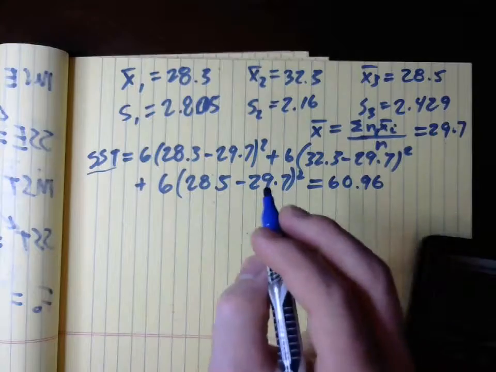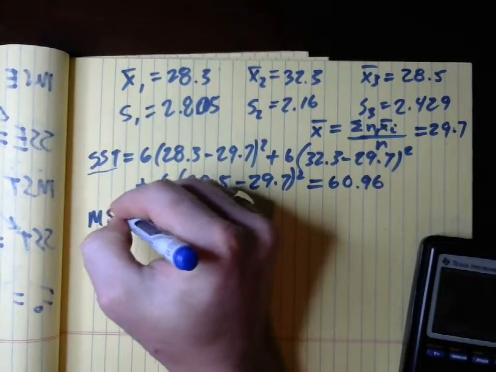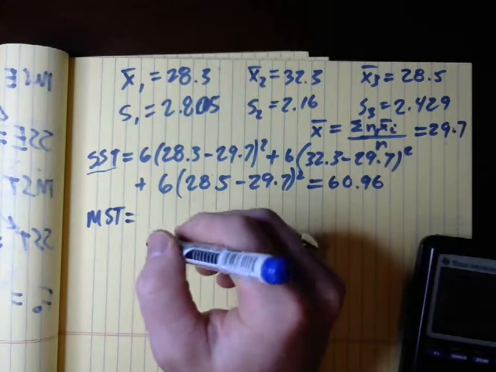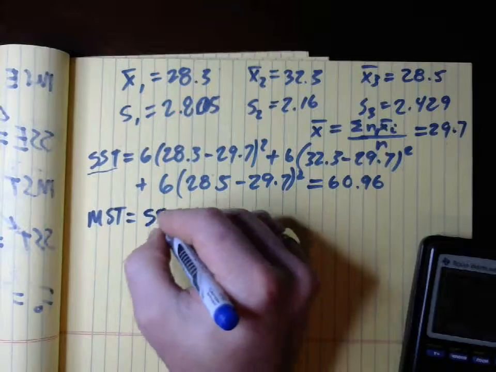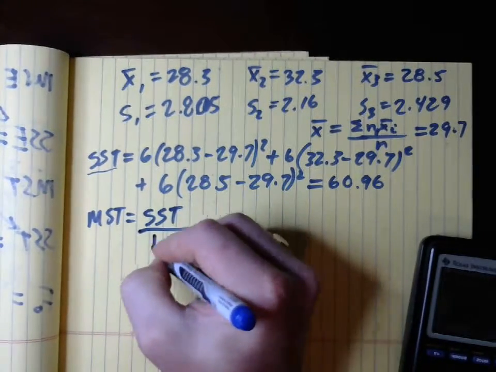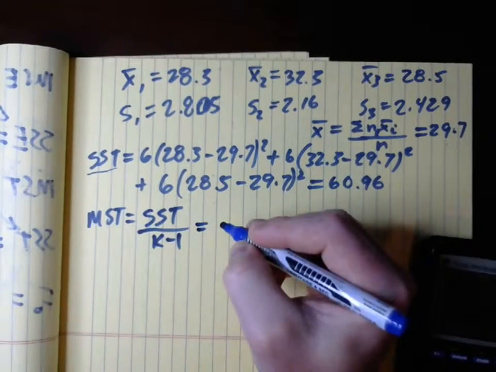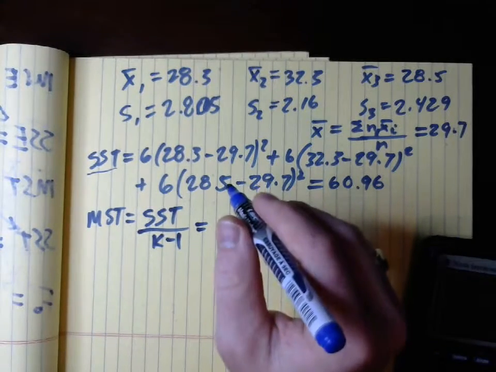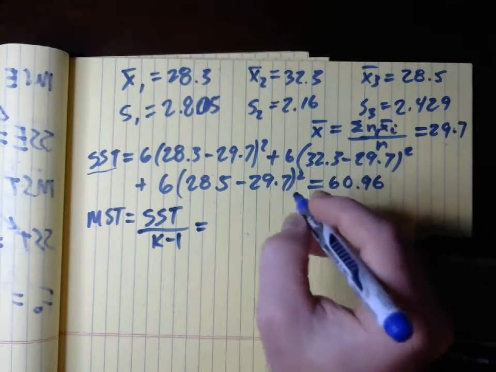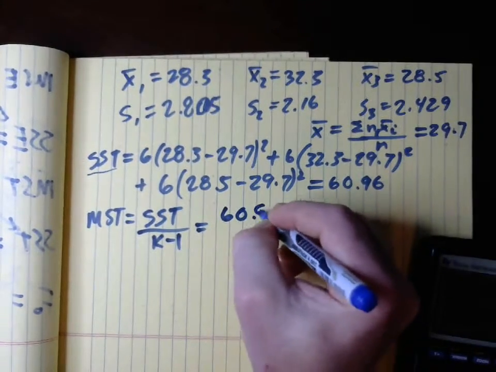And anyways, the MST, of course, would be equal to SST divided by k minus 1. That would be equal to SST, which is 60.96. I'll just use our values.